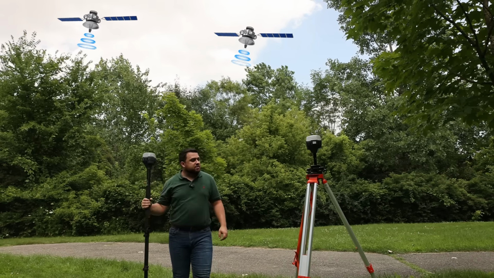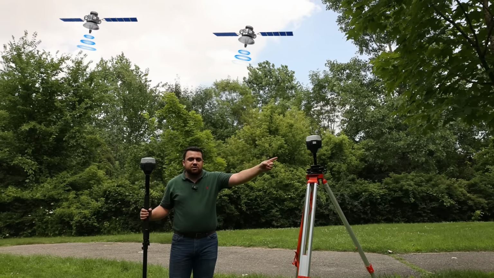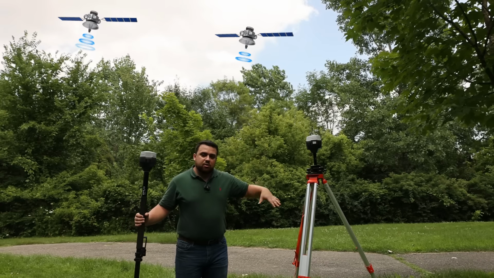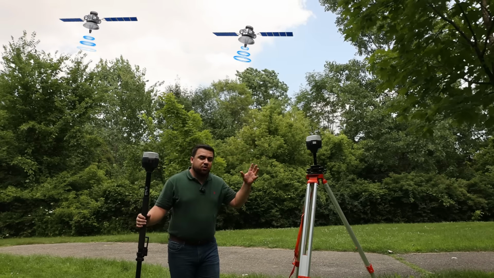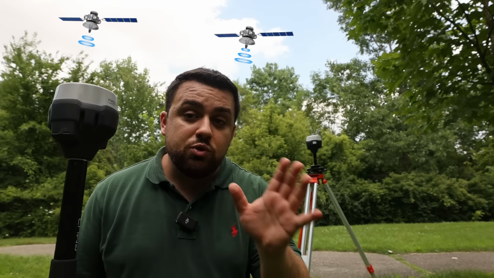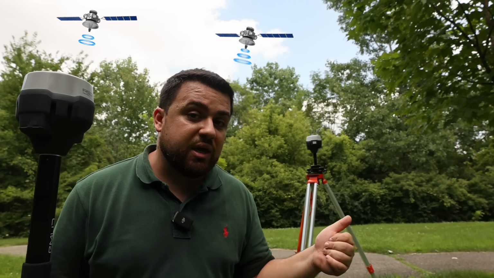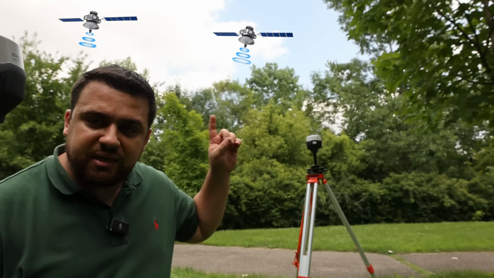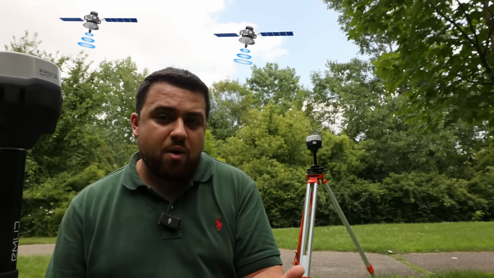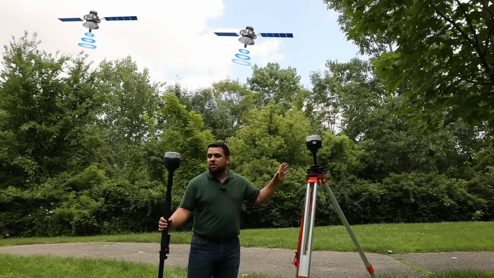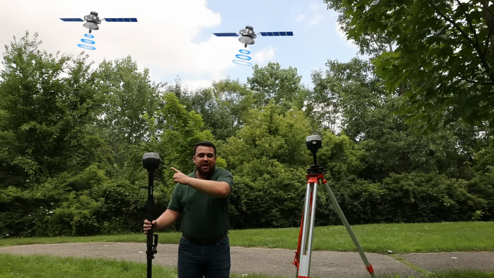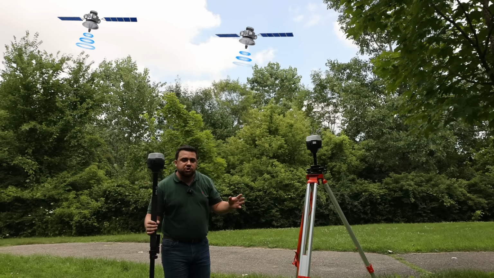The second is the control segment. This is a static point here on Earth that observes the satellites up in the sky over a known point. Now, since you know where the base station is located, all of the observations it gets from the satellites will have error. And these errors are then controlled by the base station and sent over to correct the position of the user segment.